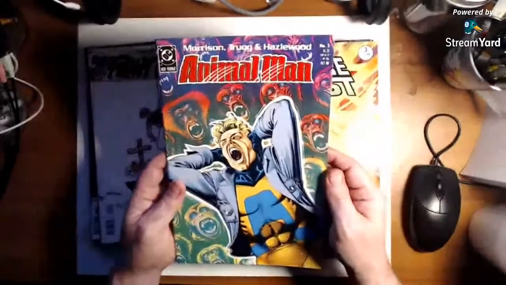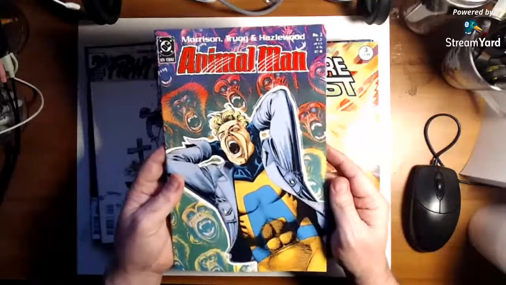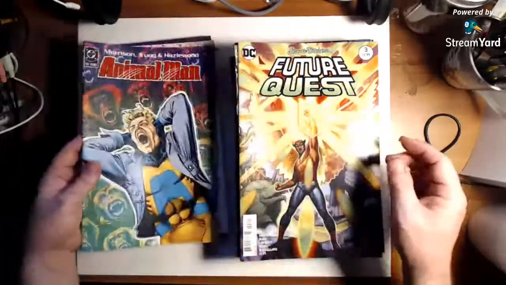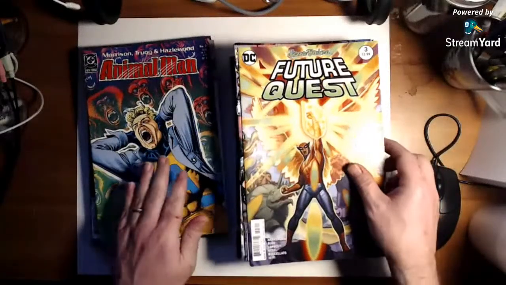Got a copy of Animal Man number 2 from Grant Morrison with the gorgeous Brian Bolland cover. This is a really weird title. I've been reading these. These are really weird.